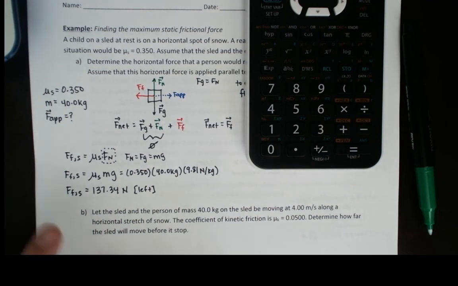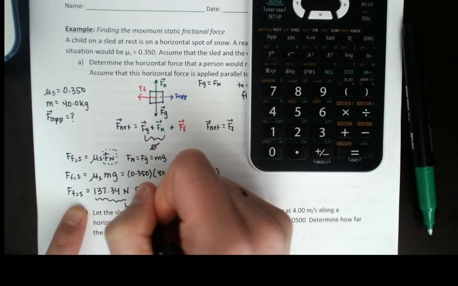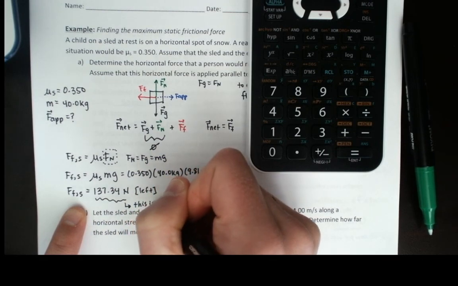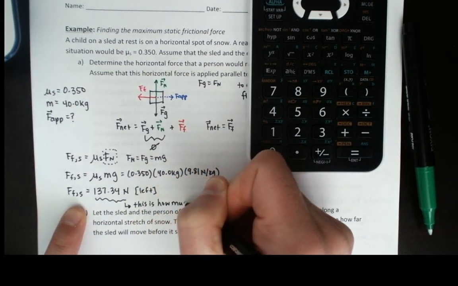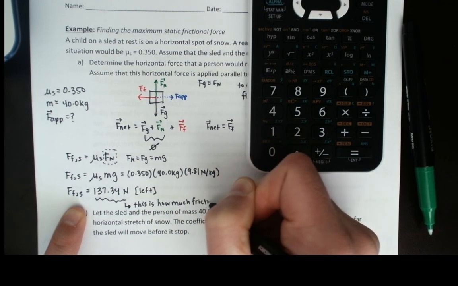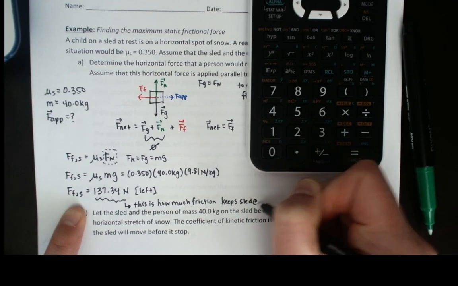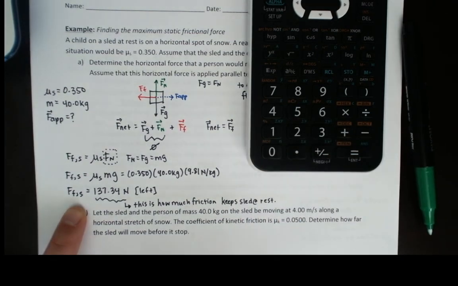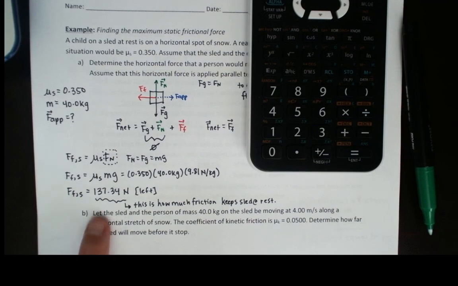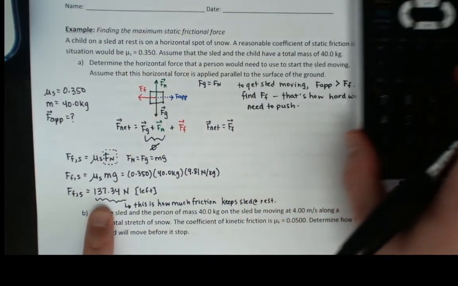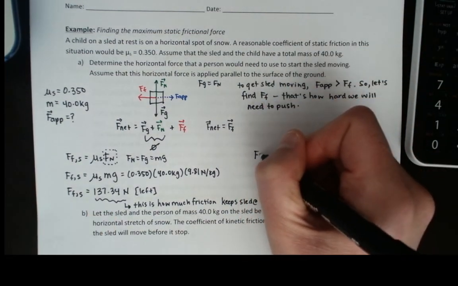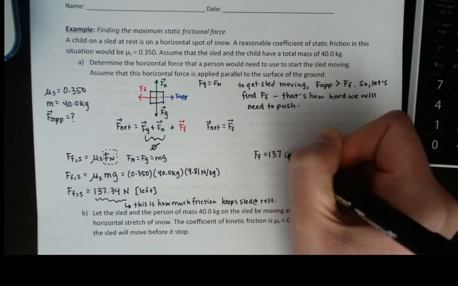So this is how much friction keeps the sled at rest. So basically, we need to push with this much or more to get that sled to move. Okay? So, force of friction is 137 newtons.